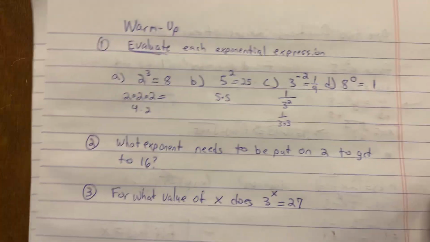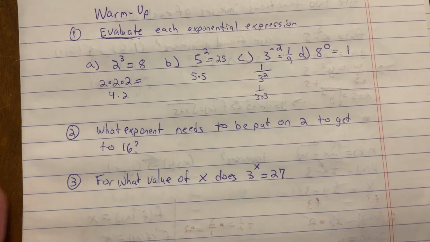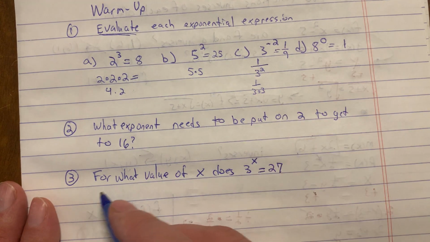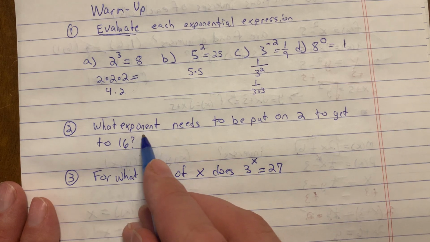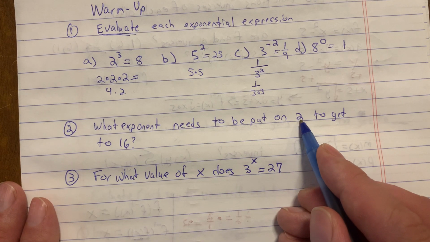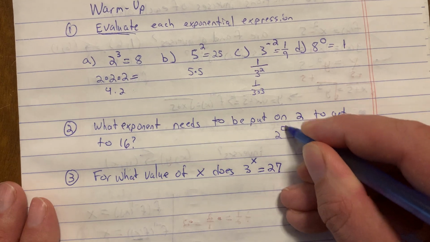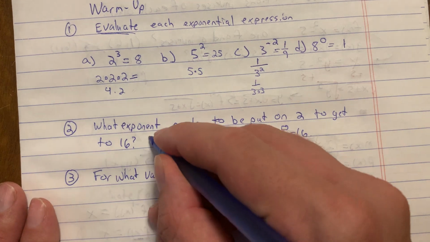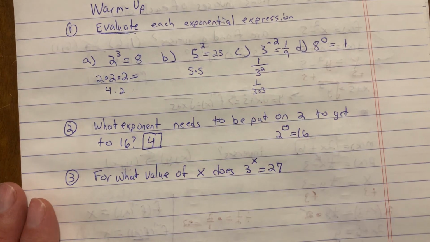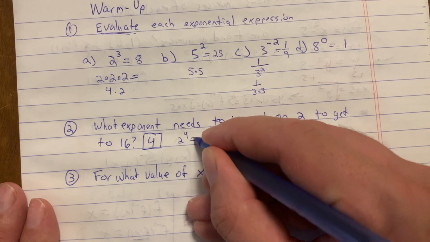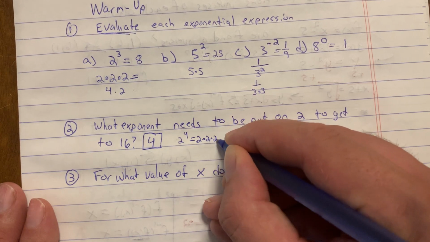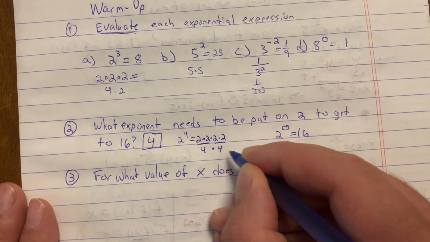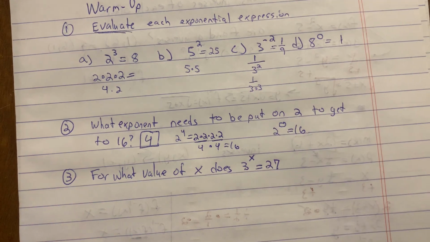The next two problems are kind of a preview of what we're going to be looking at in a little while. And so without a calculator, just give yourself a minute to think about this. What exponent needs to be put on 2 to get to 16? We're asking 2 to what power gets us 16? And the answer is 4. And the reason the answer is 4 is because 2 to the 4th equals 2 times 2 times 2 times 2. 2 times 2 is 4, 2 times 2 is 4, and 4 times 4 is 16. So we need 2 to the 4th power.